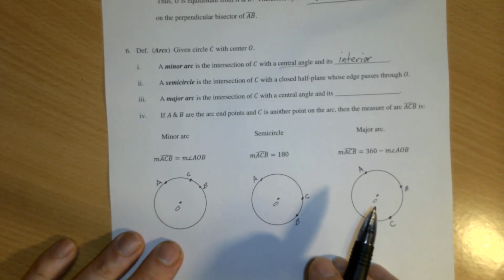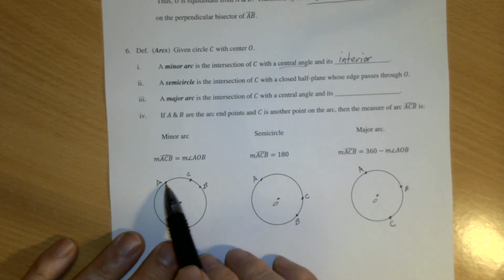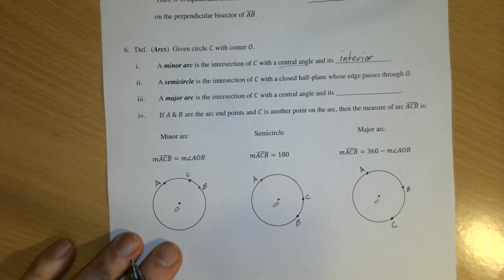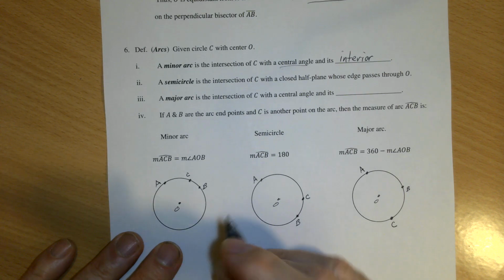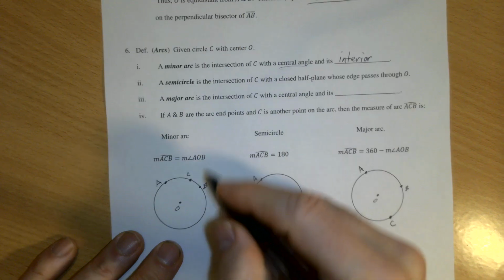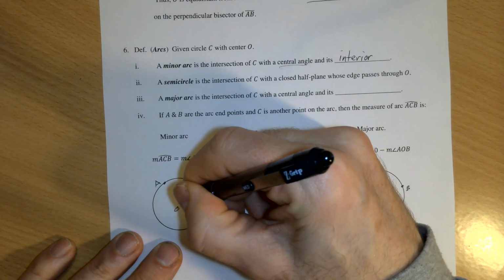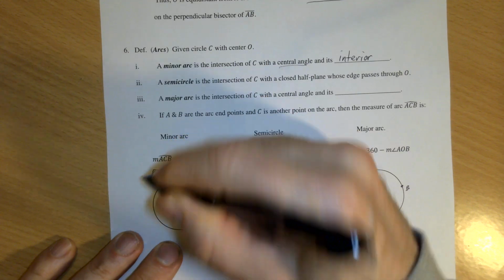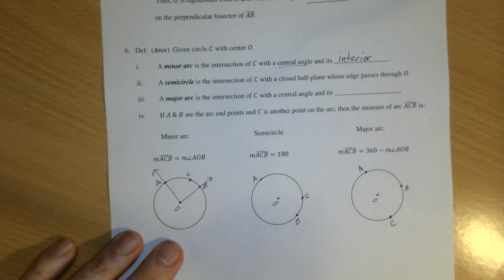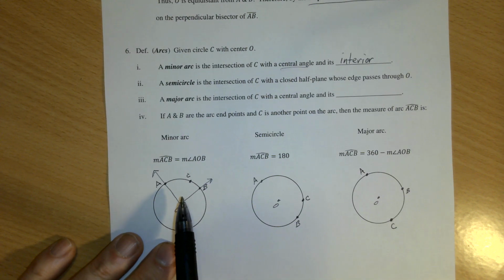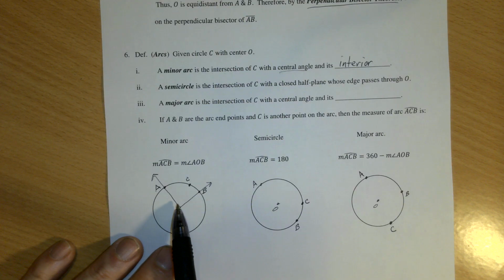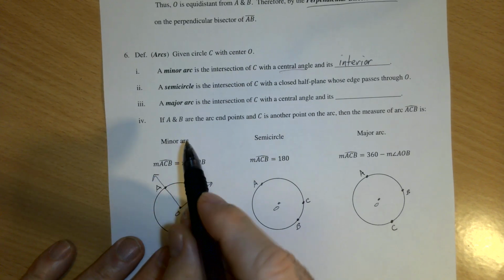A minor arc. So I've got A, C, and B in order on the circle somewhere. And then I'm going to draw the angle AOB. All right, so here's the fact about the minor arc.